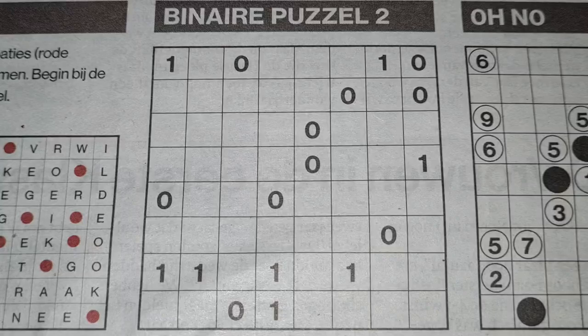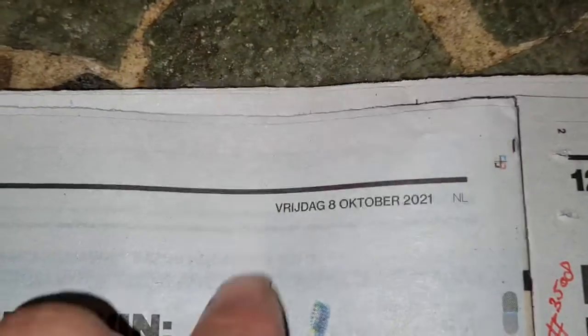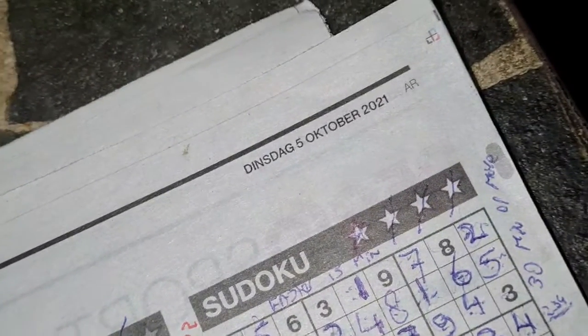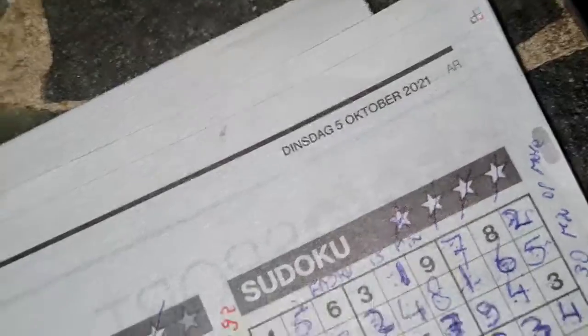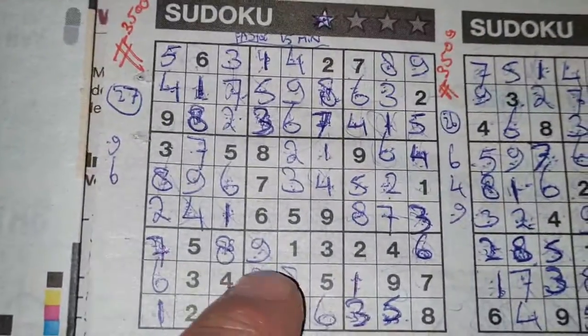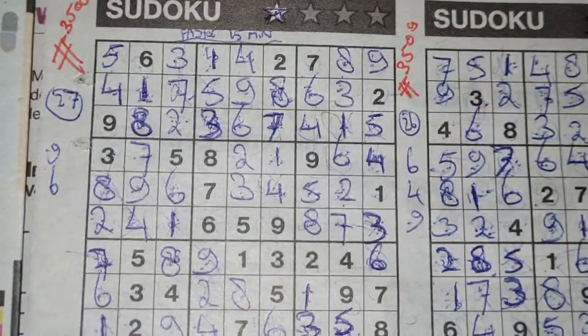Yes, the third puzzle in this additional, not today's newspaper. No, today's newspaper is Friday, October the 8th. No, it's the Tuesday edition. In the Tuesday edition, October the 5th, we have here an additional with extra Sudokus. I have solved those two puzzles earlier, the 1 star and the 2 stars.